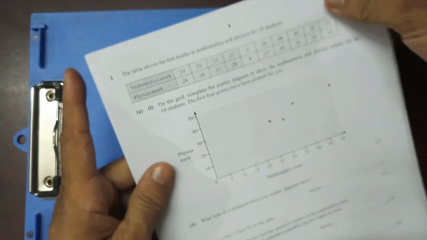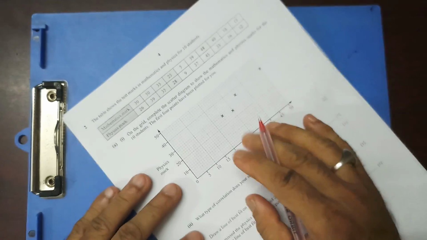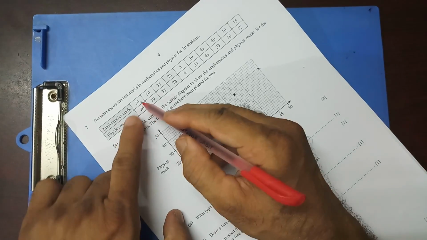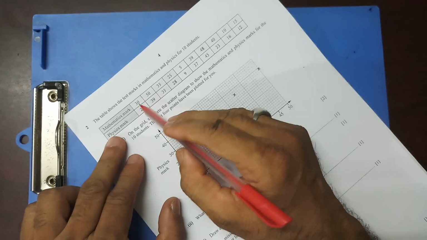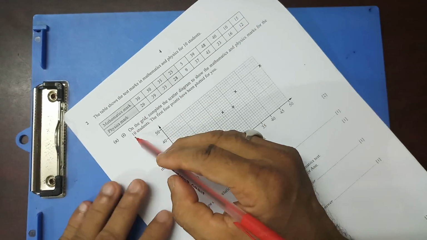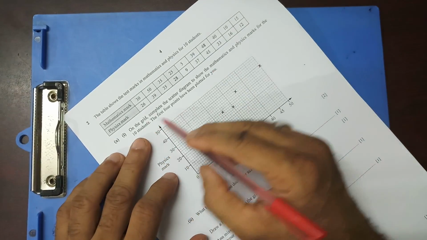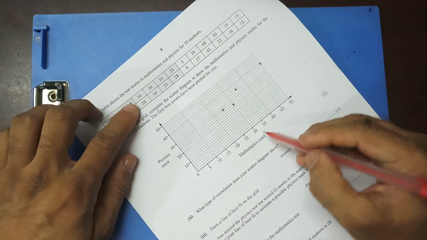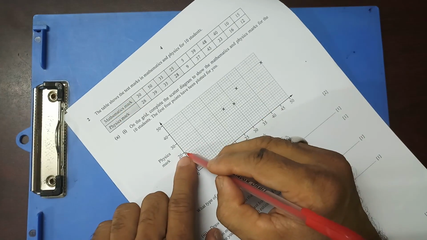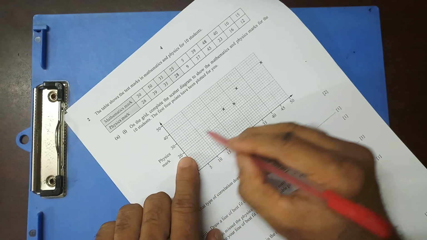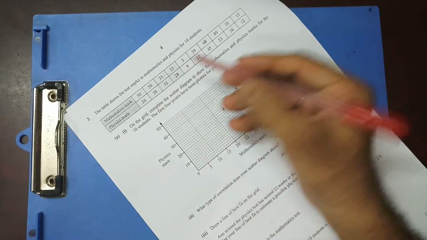Let's go for question number 2. This is the scatter diagram newly added to this Maths D paper last year. So first one, mathematics marks are given, 10 of them, and physics marks also 10. On the grid, complete the scatter diagram to show the mathematics and physics marks for the 10 students. The first 4, this shaded 4 marks already have done. You can see that 30, 26, so over here 25, 20, this is 2 units each, so 22, 24, 26 right over here. Okay, now this 4 is done.